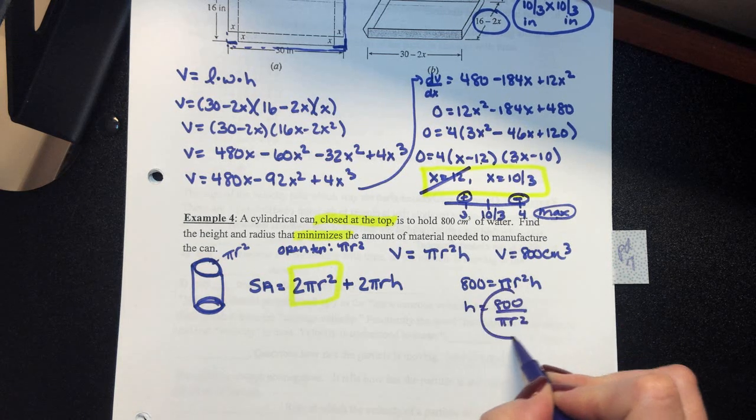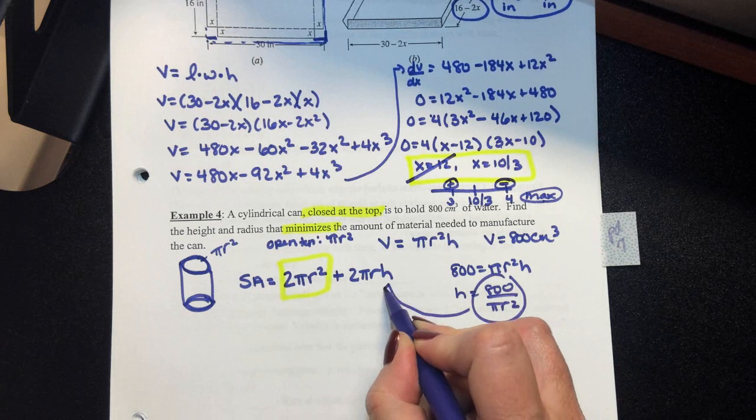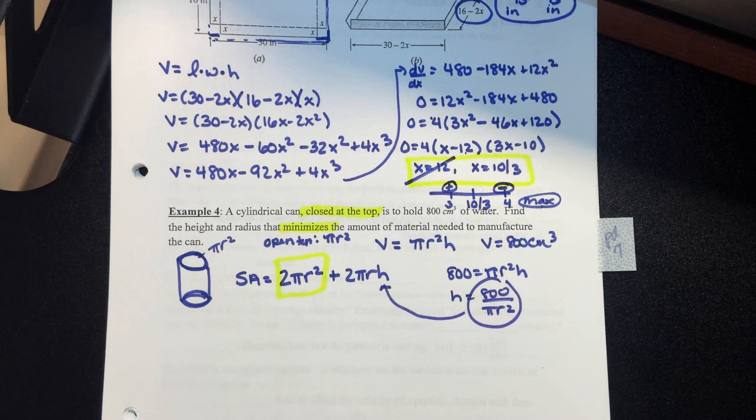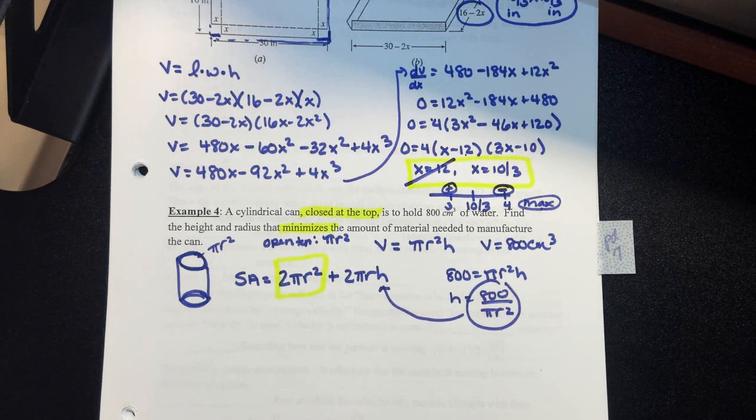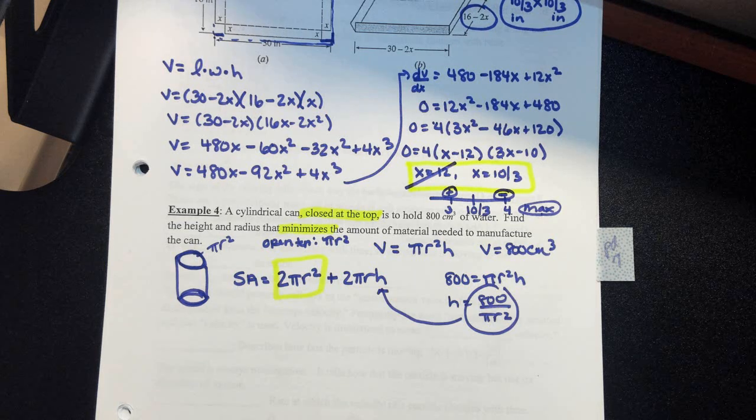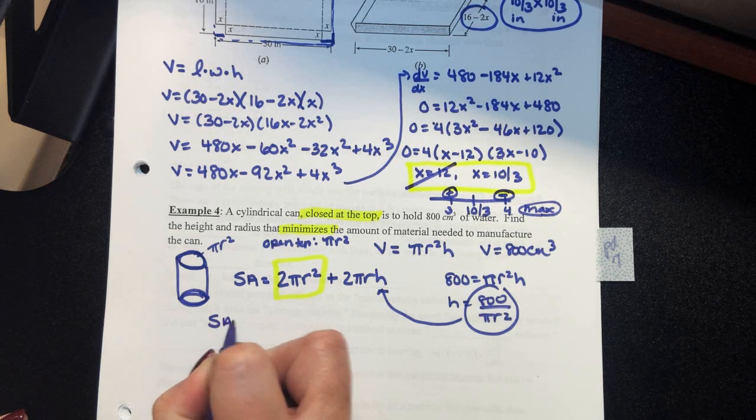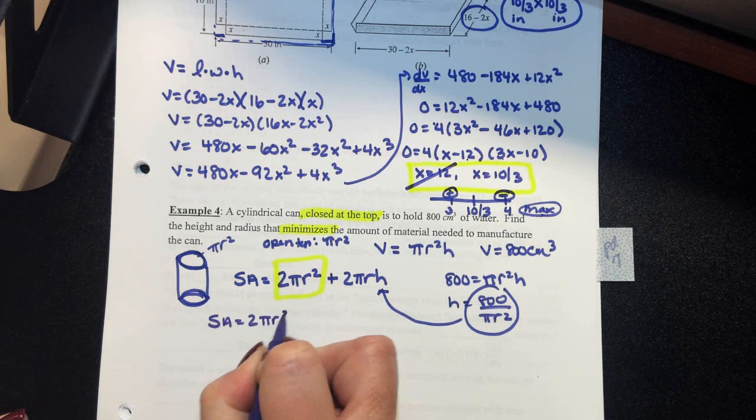Now what I can do is take the h out of my surface area formula and just rewrite it in terms of r. So when you're dealing with these formulas, if you have more than one variable, they typically will give you something for substitution purposes. Again, you want to clean this up as much as possible before you do the derivatives.